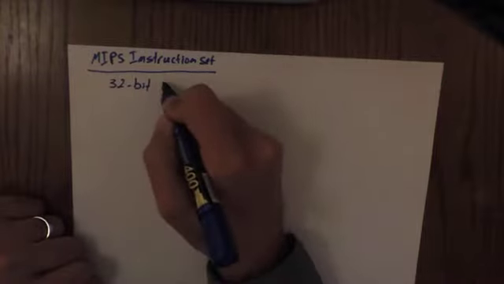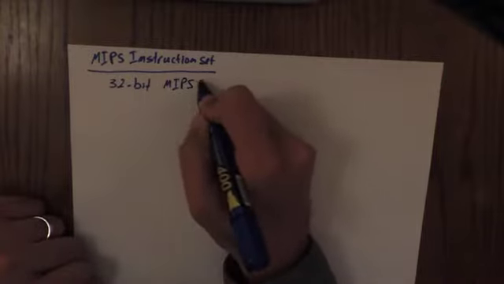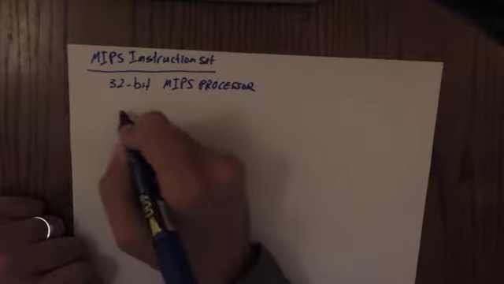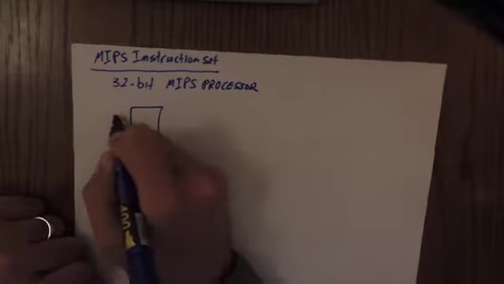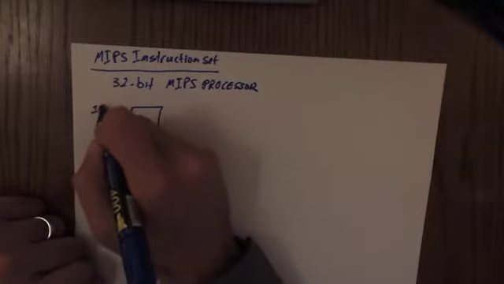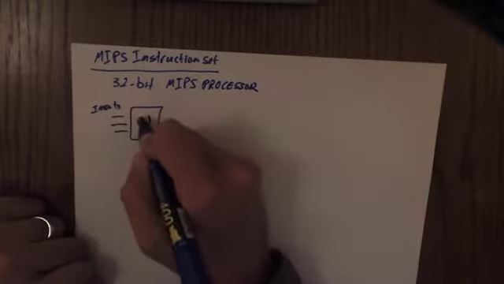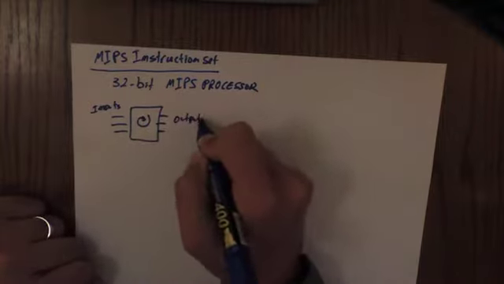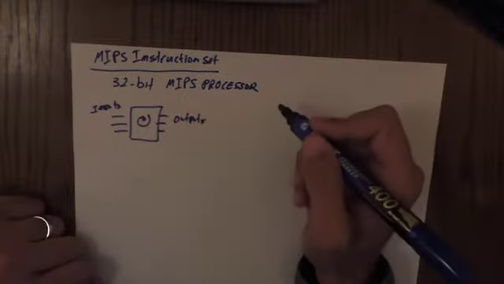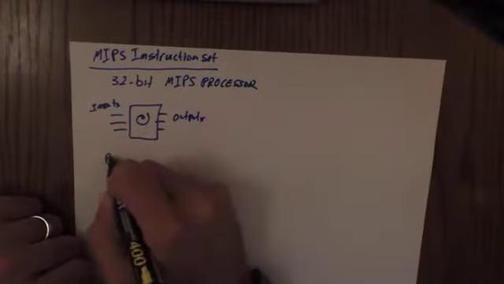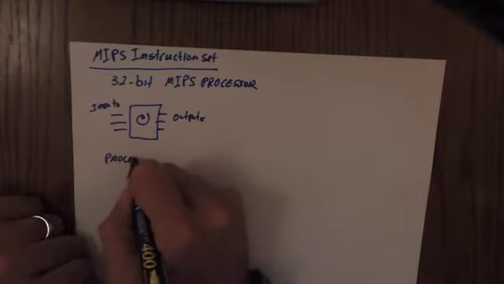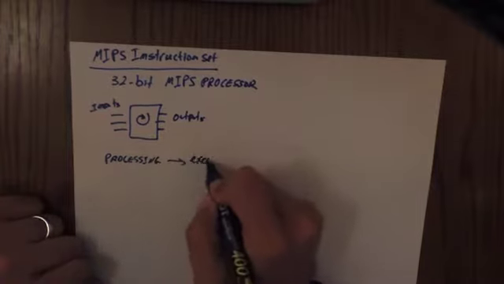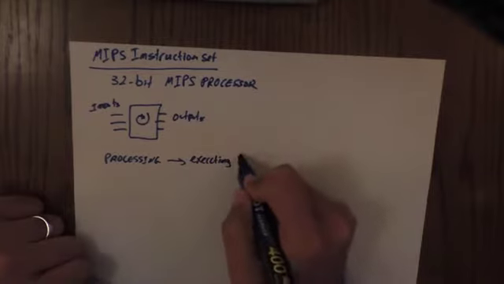So before starting, we'll be discussing a 32-bit MIPS processor. Usually a processor will have some inputs and will process them to generate some outputs. So what do we mean by processing? Usually processing means carrying out or executing instructions.